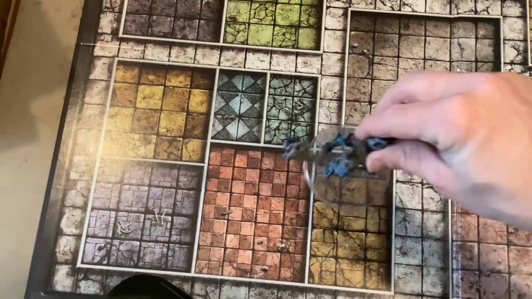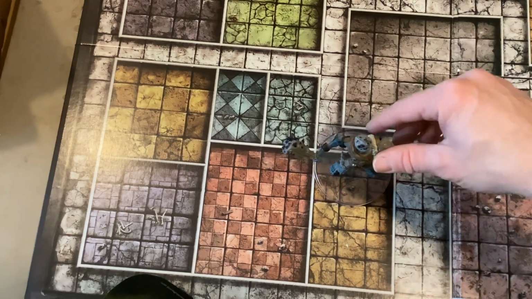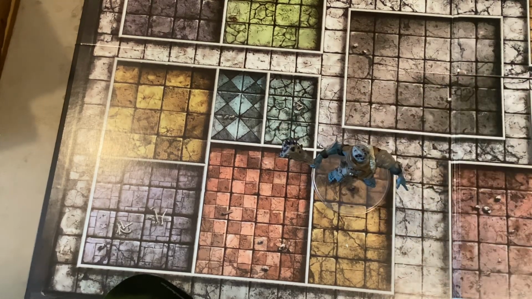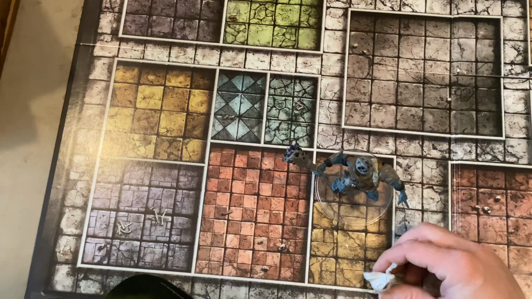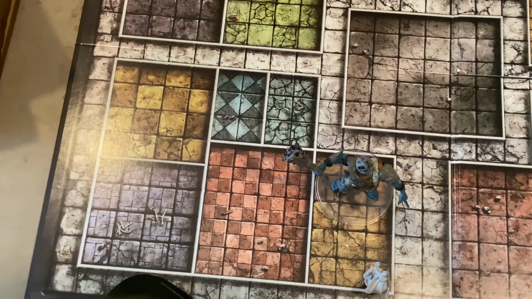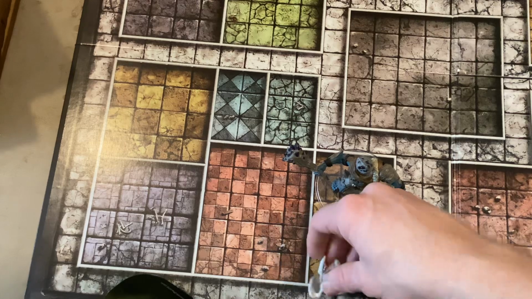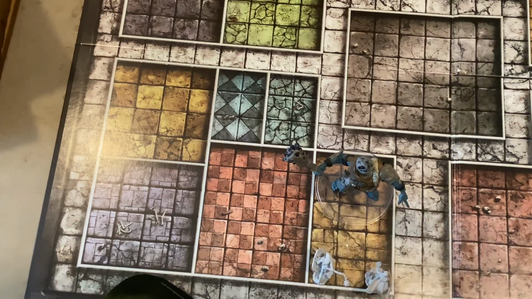Now you can see, using these miniatures, how this frost giant takes up most of the room in this instance. I'm showcasing the heroes again going up against the frost giant, and basically using these miniatures to show how you would use a board like this.